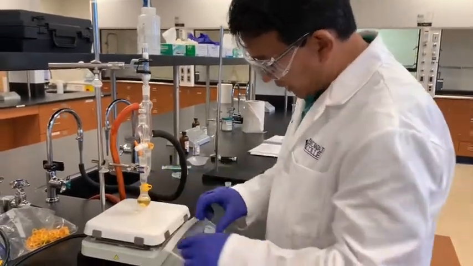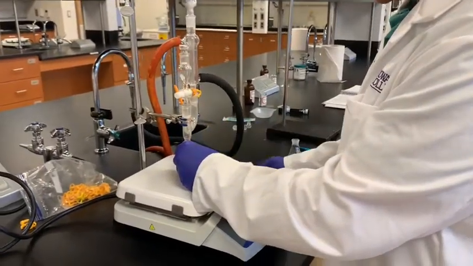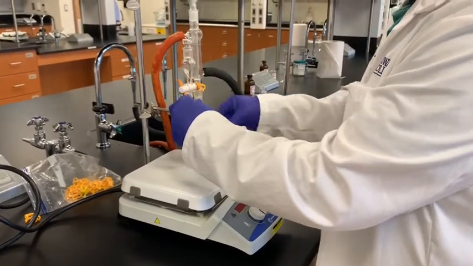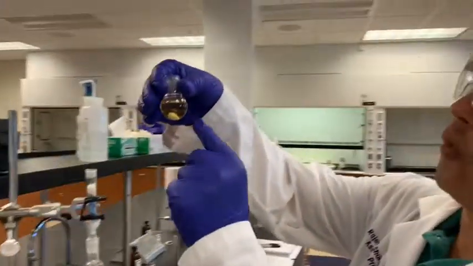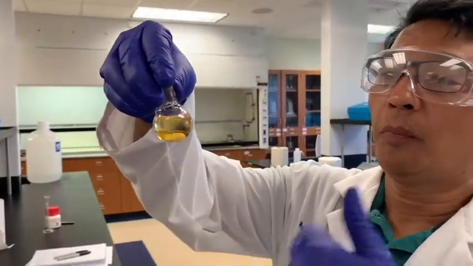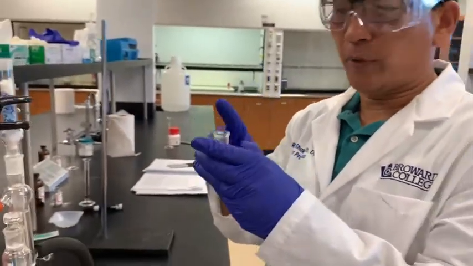Now this is the reaction, so I will turn off the stirring also. Here is our product. Okay, so in this round bottom flask we have our product there, and it will form a 2 layer. So we can see that in the round bottom flask also, but it will be more visible if we transfer that in this separatory funnel.